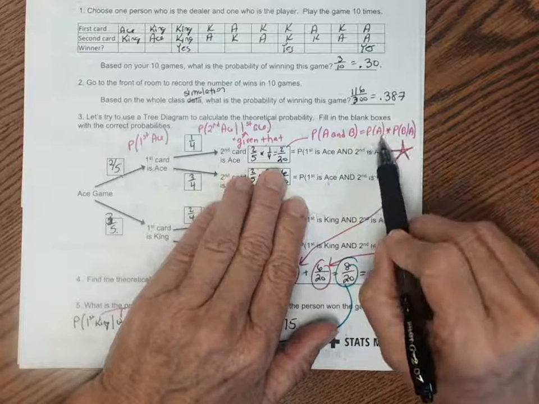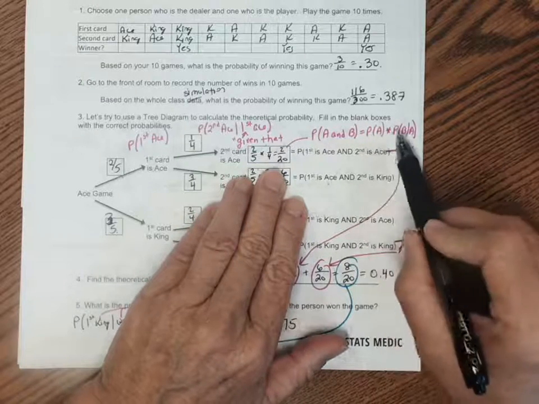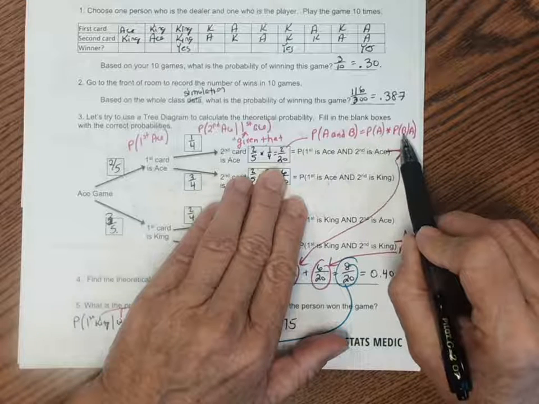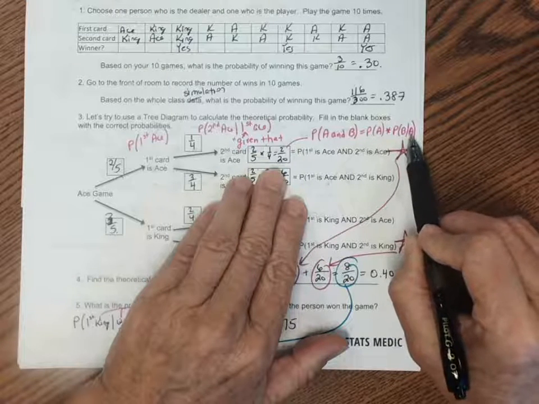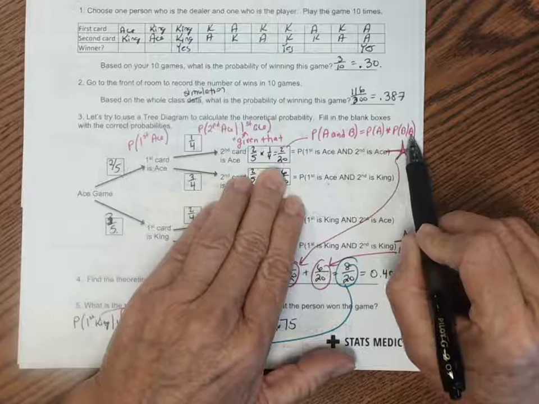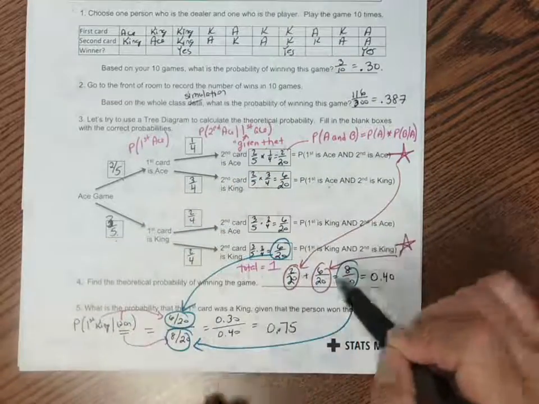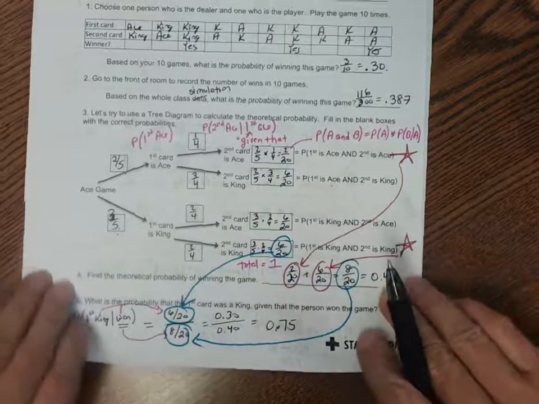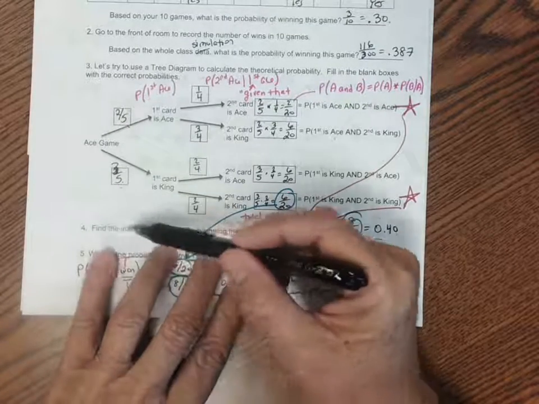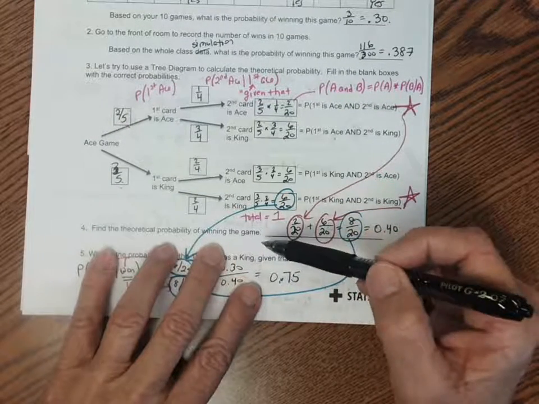That formula is the probability of getting the first card as an ace times the probability of getting the second card as an ace, given that the first card was an ace. And I could write that out for each one of them, but it would be too messy on here. Let's take a look. What is the theoretical probability of winning the game?